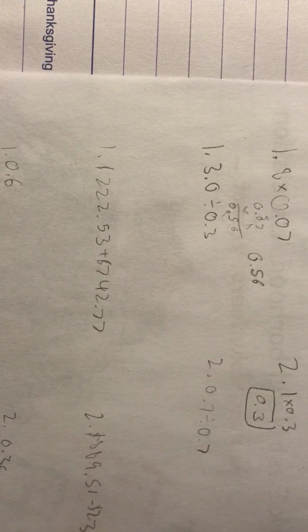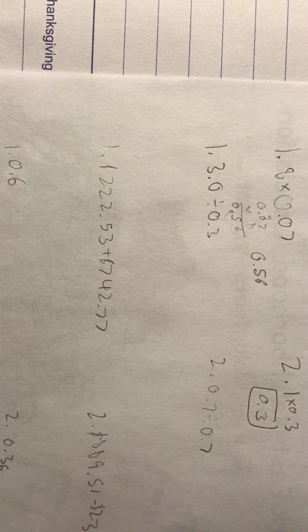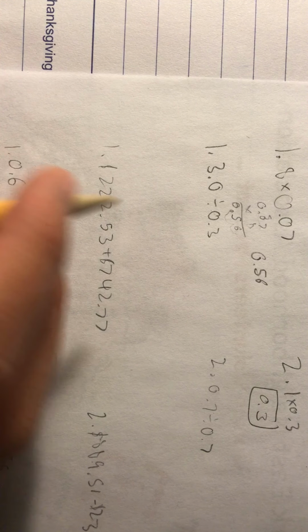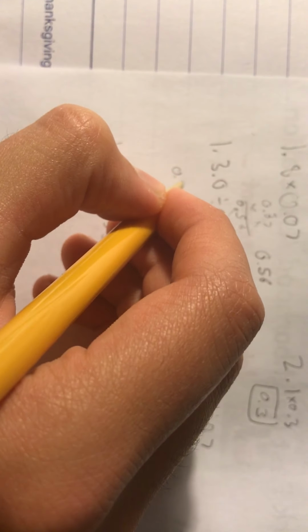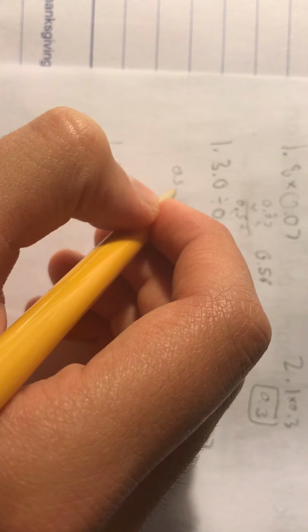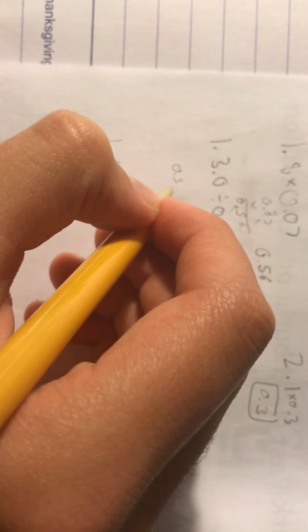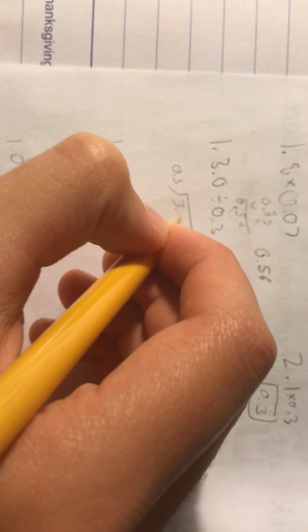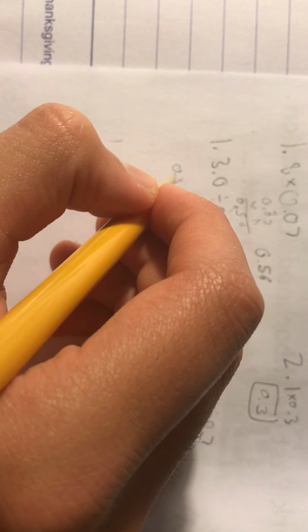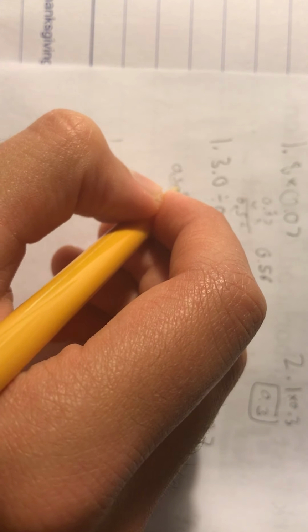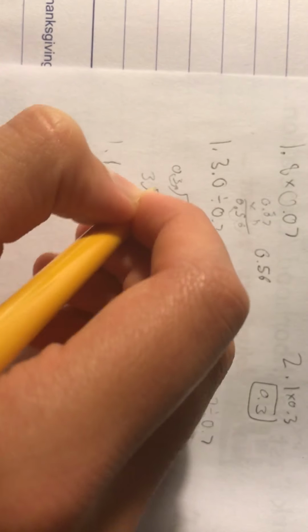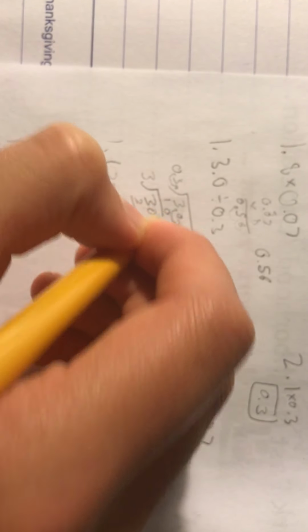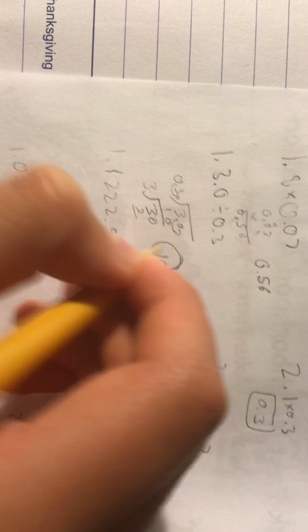For the next one, for dividing decimals, I'm going to do 0.3, I believe, divided by 3.0. So what we're going to do is move that decimal place to here and move that decimal place to here. So that would be 3 divided by 30 now. 1, and so 0, 10. The answer here would be 10.